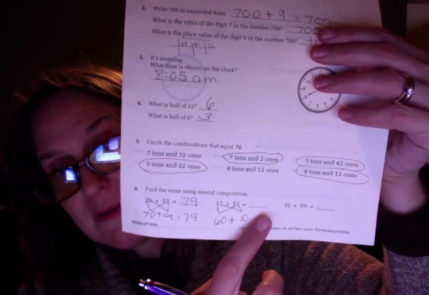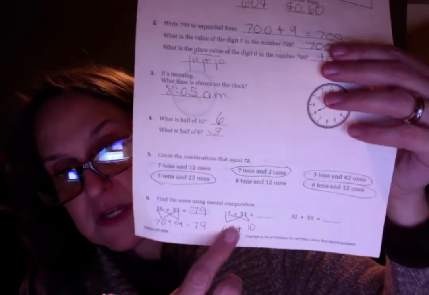Okay. 17 plus 53. Okay, let's add our 10s. 10 and 50 is 60 actually. And 7 and 3 equals 10. So this is like having 60 plus 10, which is super easy, right? 6 plus 1 is 7, so 60 plus 10 is 70.